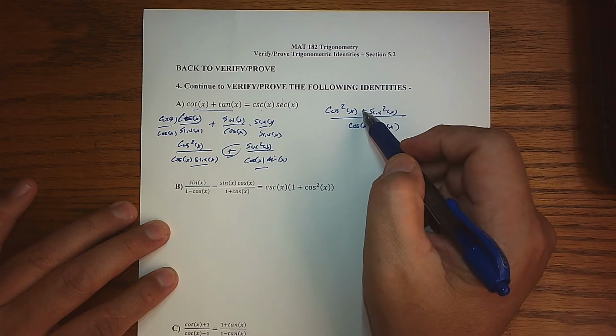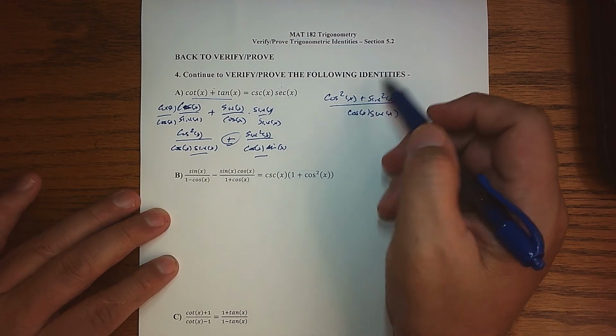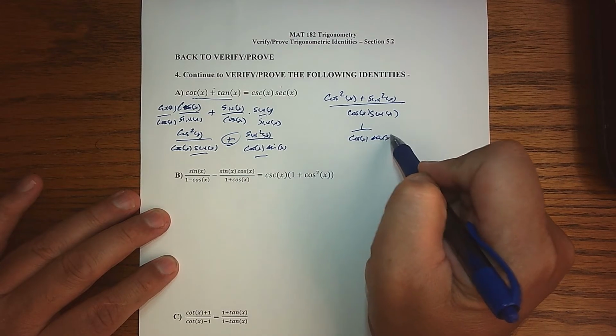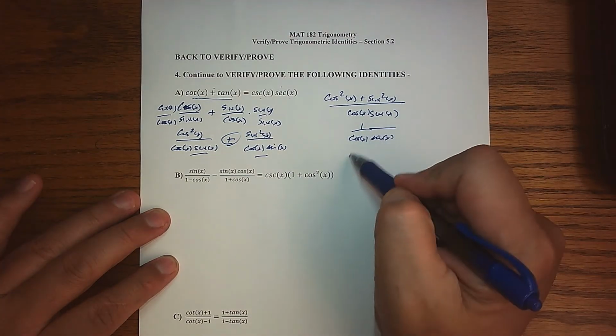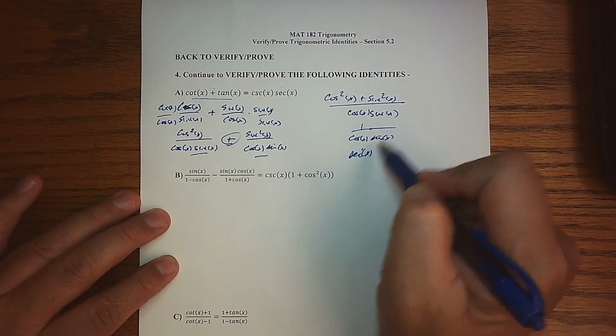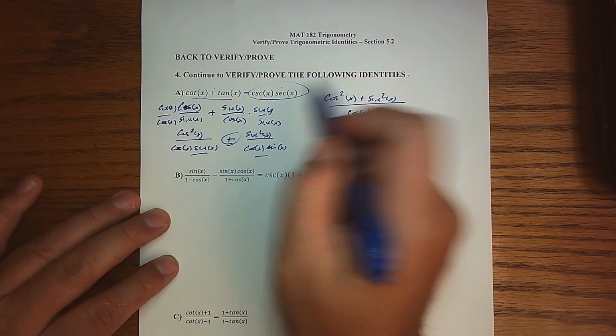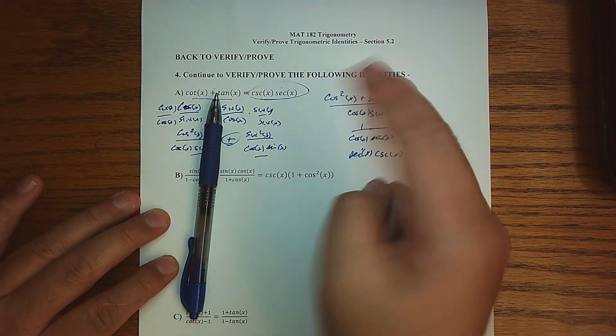Of course, what do we know about cosine squared plus sine squared? That's 1. So we have 1 over cosine x sine x. Well, 1 over cosine is secant, and 1 over sine is cosecant, and that's pretty much what that side is. It's, again, multiplication of reciprocals.